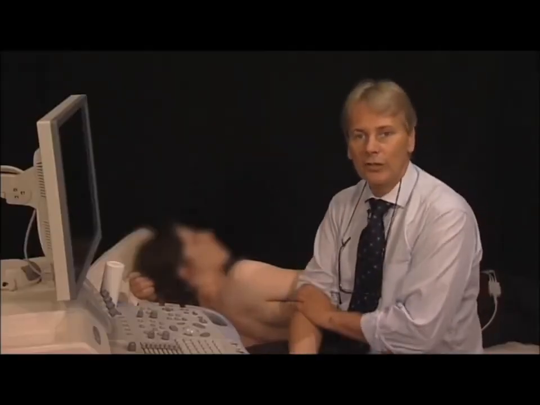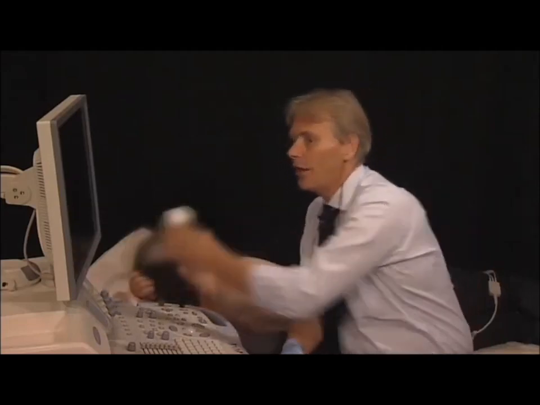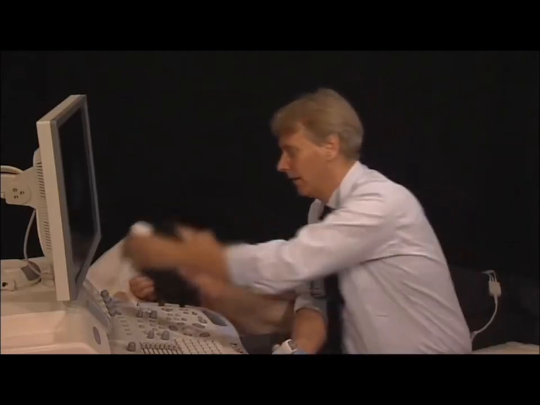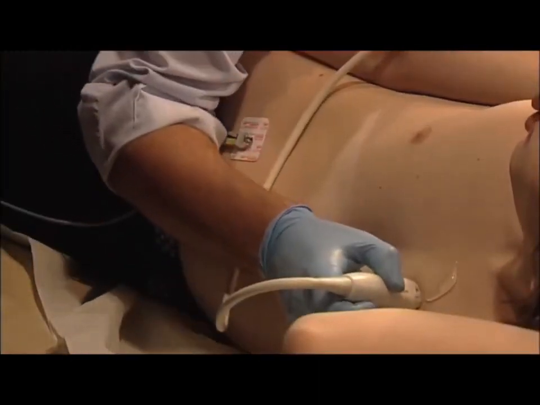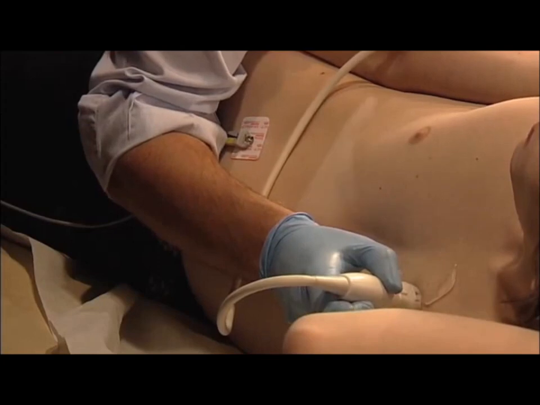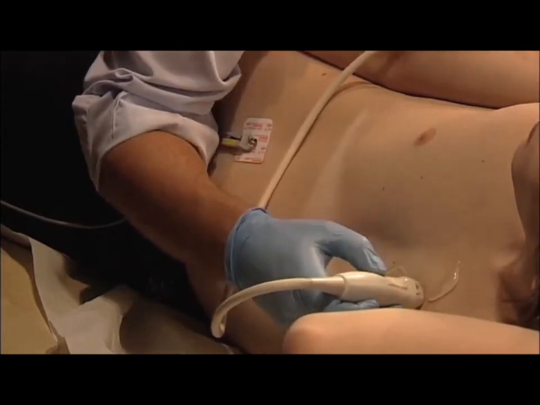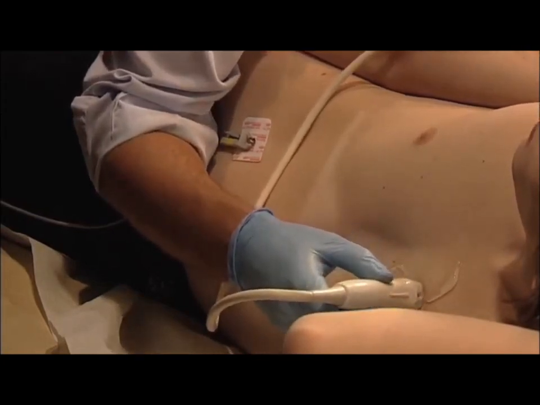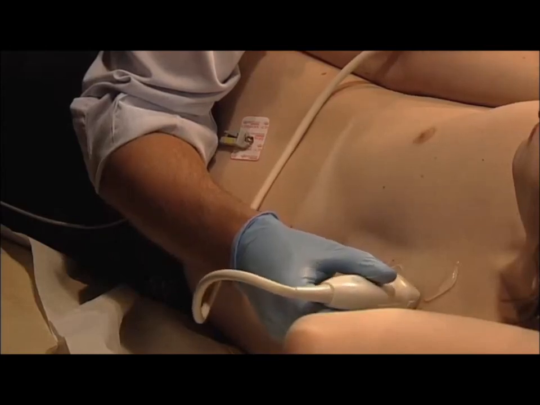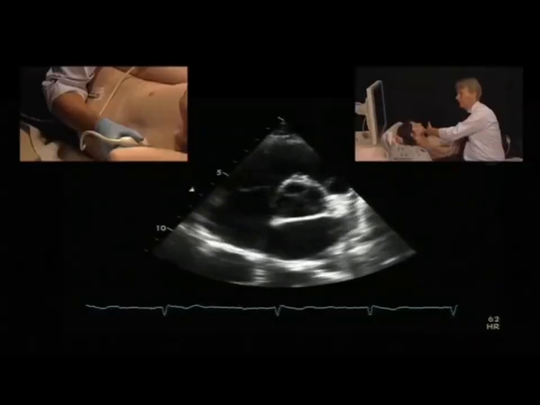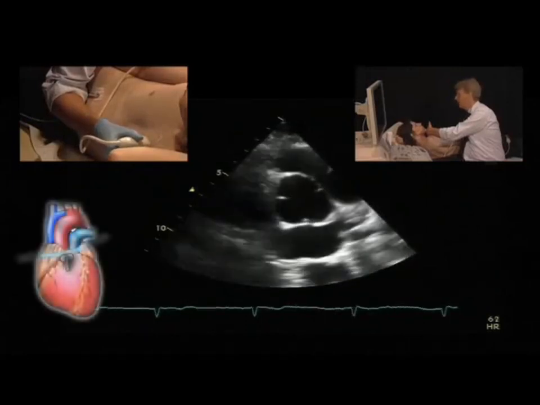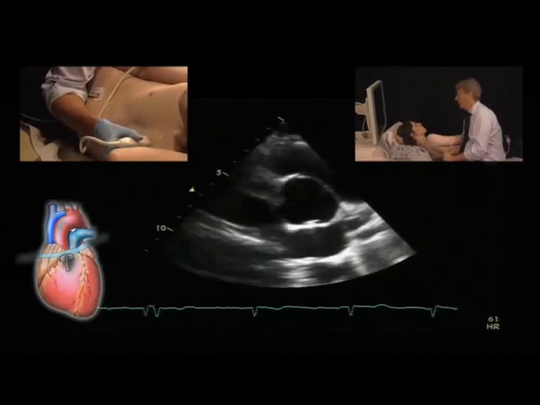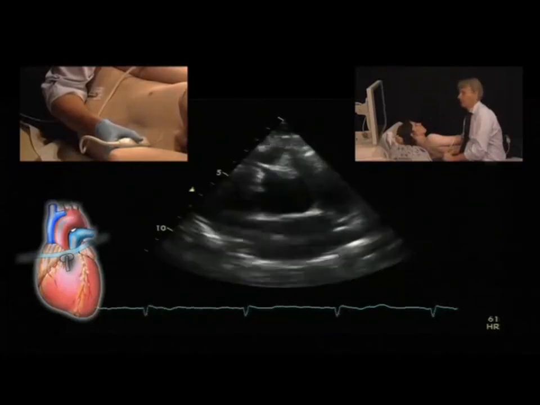The parasternal short axis is in a 90-degree orientation to the long axis. So if you remember how we had the long axis, the marker was pointing towards the right shoulder. Now what we have to do is rotate the transducer clockwise until we are perpendicular to the original plane. Now the marker, which is here where my finger is, points towards the left shoulder, or armpit actually.